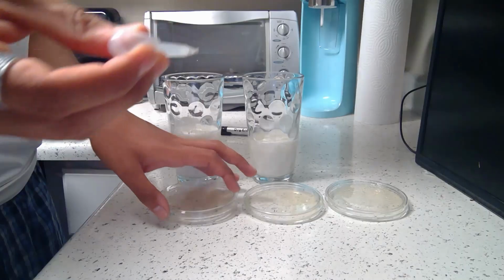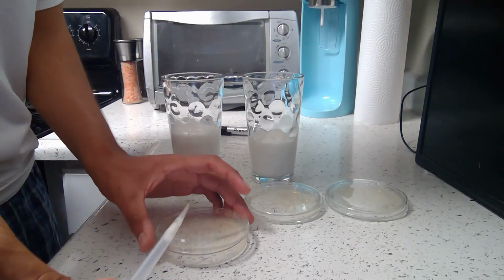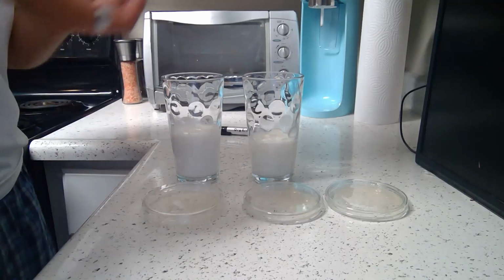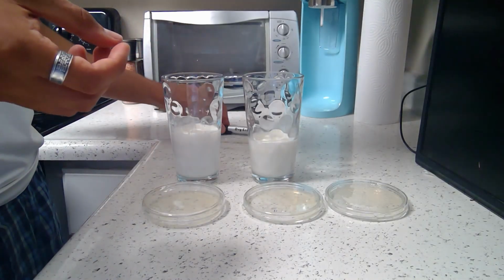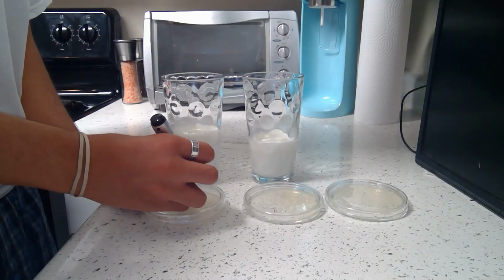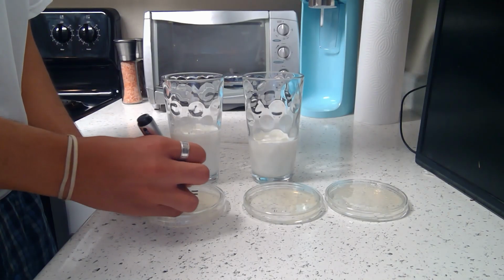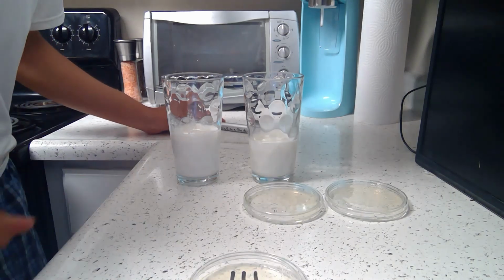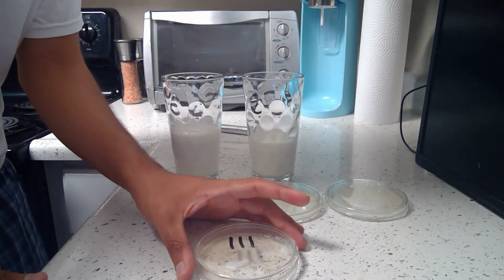I have a little bit of this here, and I'll pour it as quickly as I can. Okay, there we go. I will label it 1. Or 3, I apologize, 3. 3 tally marks, just like that. It's very recognizable, and I will remember.